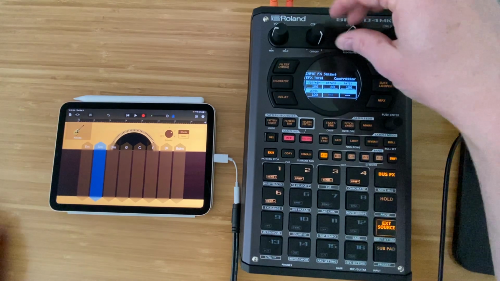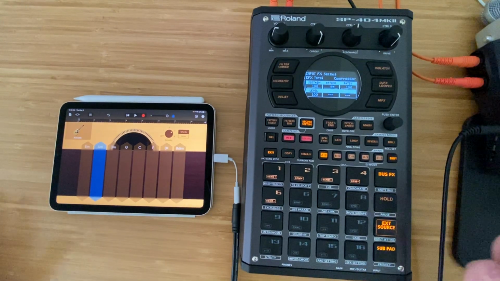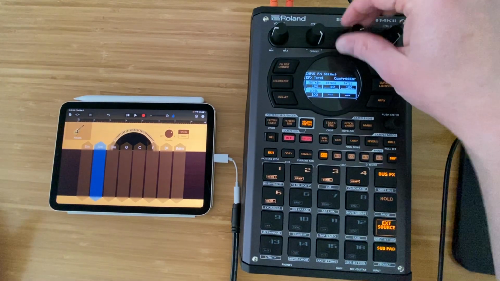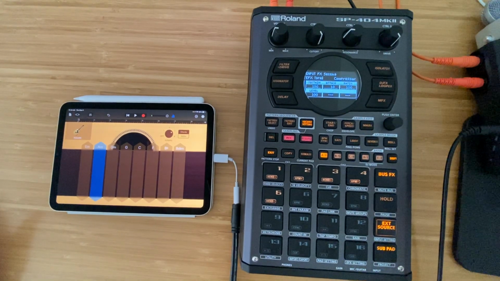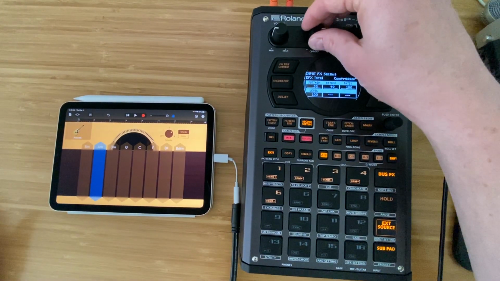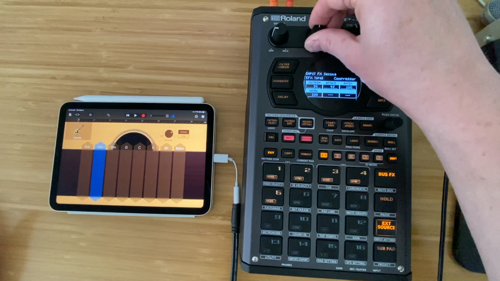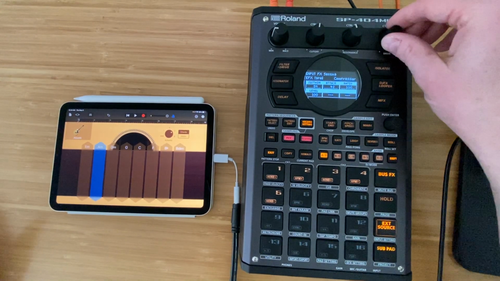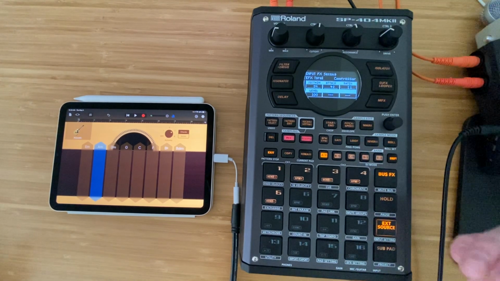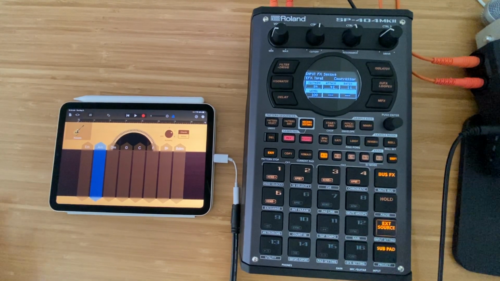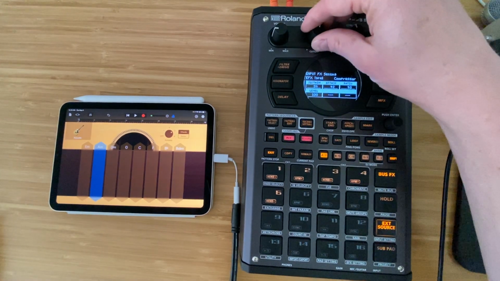I don't know if I have much more to show you for the compressor, but again, adjust your attack for where you want to catch some of your notes. Adjust your sustain for how long you want it to hold the notes, and your ratio is going to be adjusting how much volume you have for everything all the time.